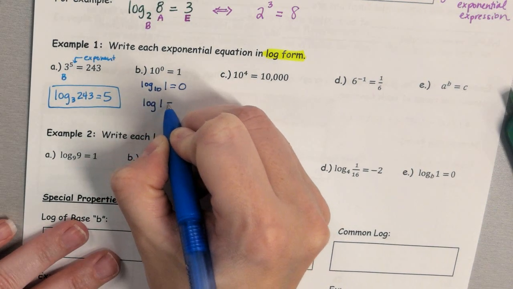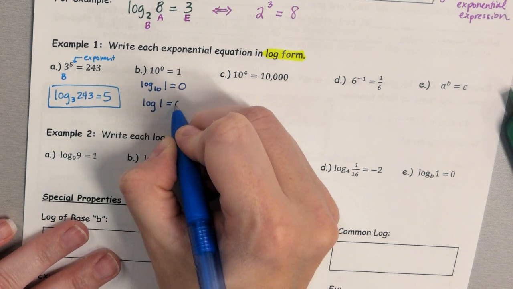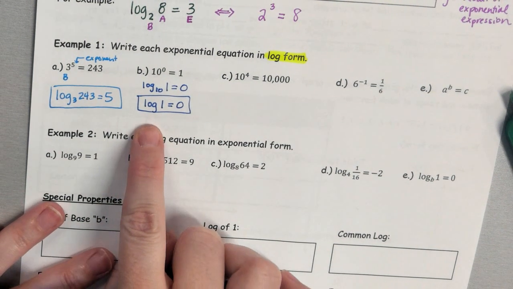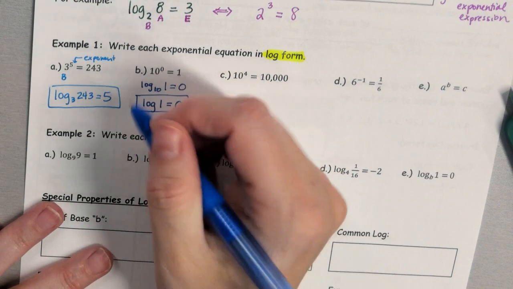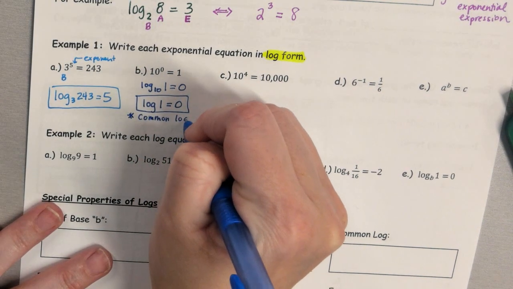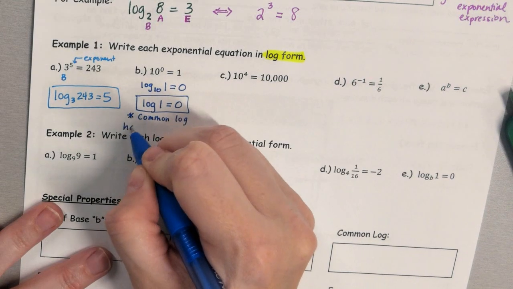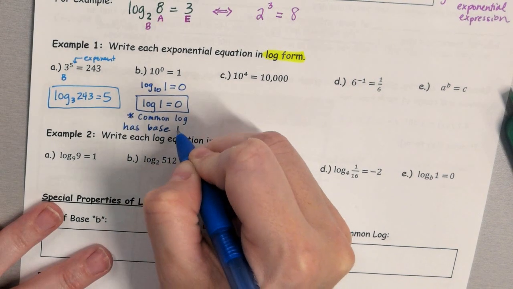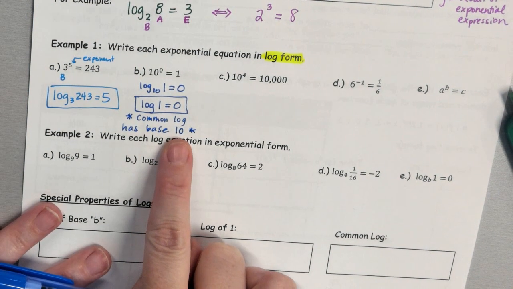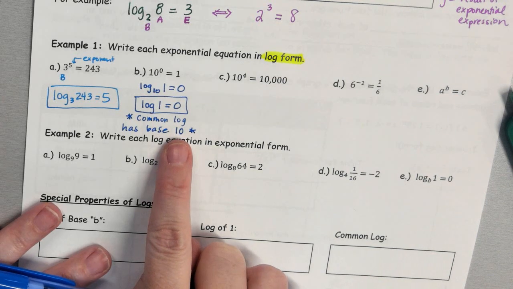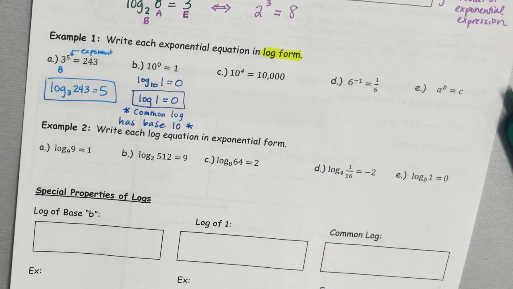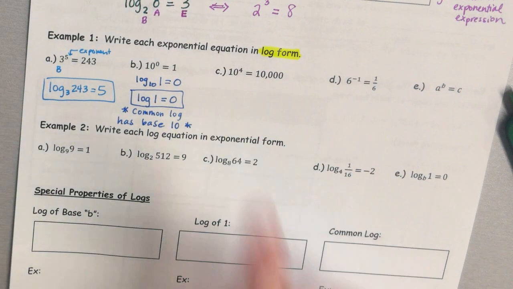you guys don't have to get your calculators out right now. Okay, so if it's base 10, you actually write it without the base because this is called the common log. The common log has base 10. So if you see a log without a base, it's understood that the base is 10. Kind of like if you have x, right? It's understood that that's 1x. The log is understood that the base is 10. Okay, so using that knowledge, could you guys do part C?